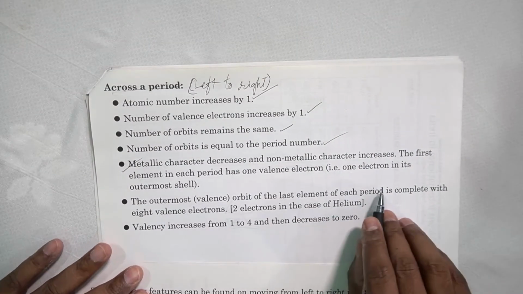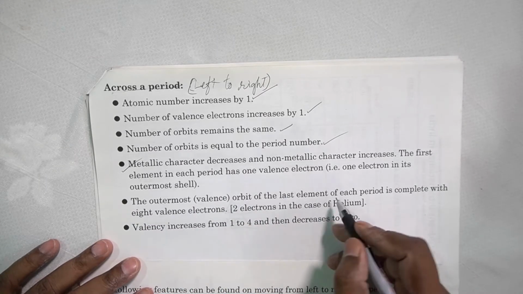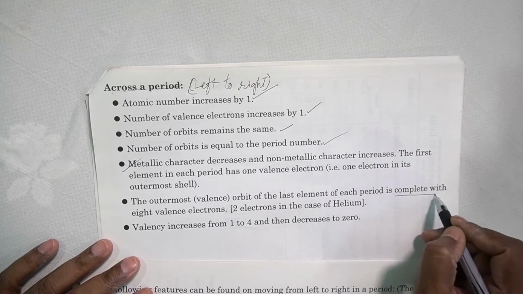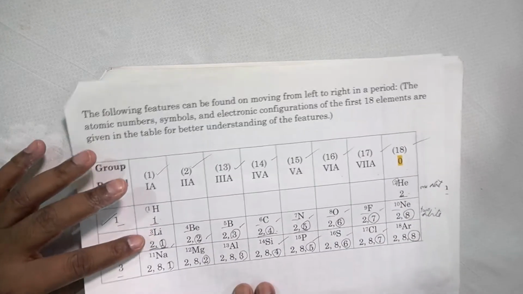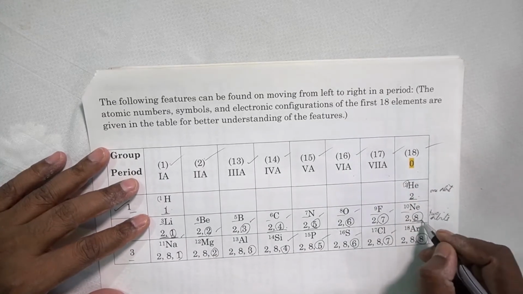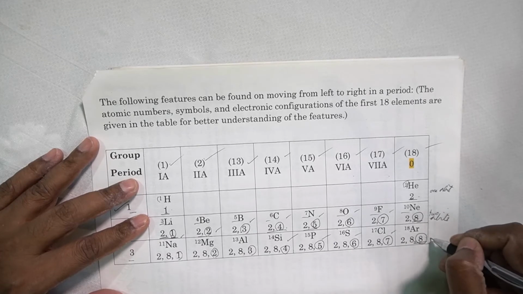Next is the outermost orbit, that is the valence shell of the last element of each period, is complete with 8 valence electrons. In the case of helium it is 2. So see the outermost one, 2, 8. This is 2, 8, 8. They have a complete outer orbit. The valence shell is complete with electrons.